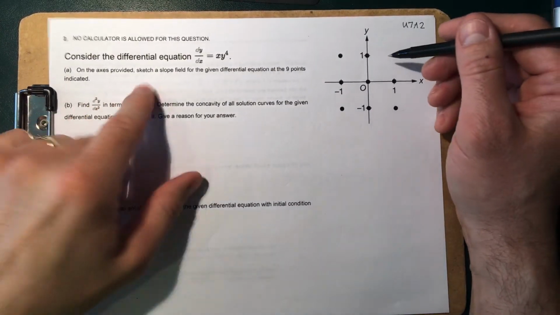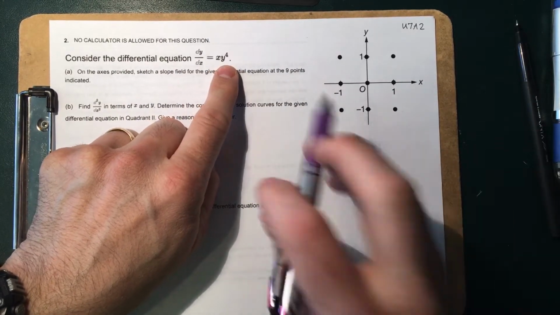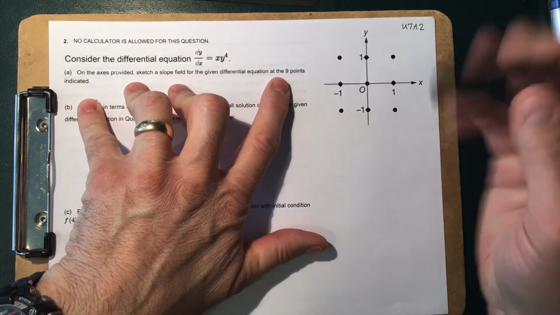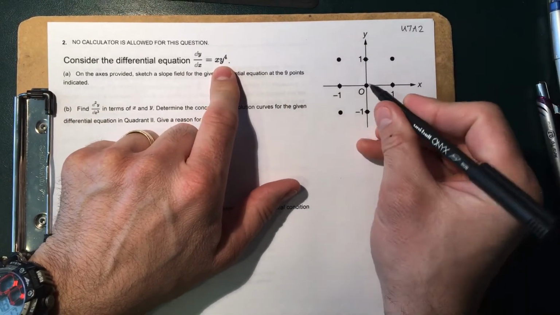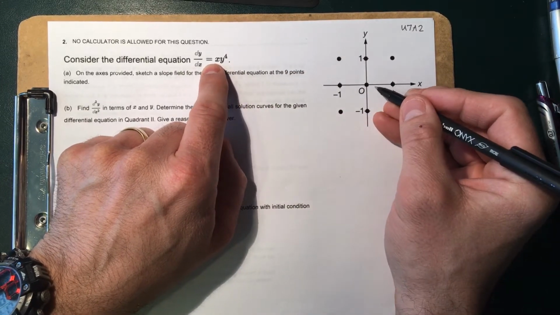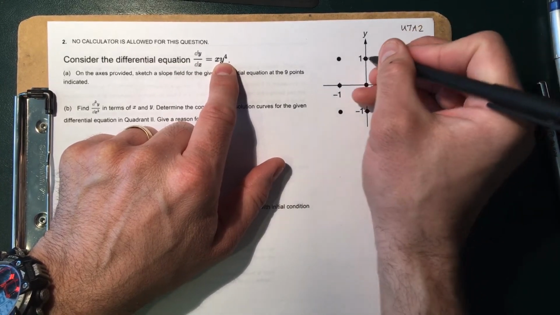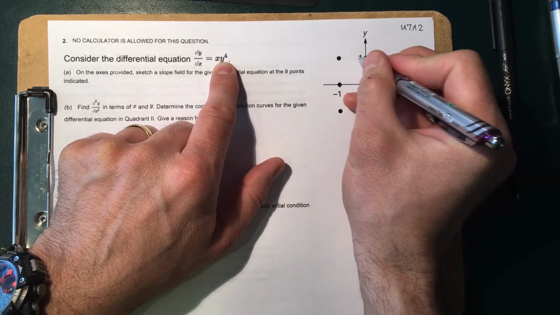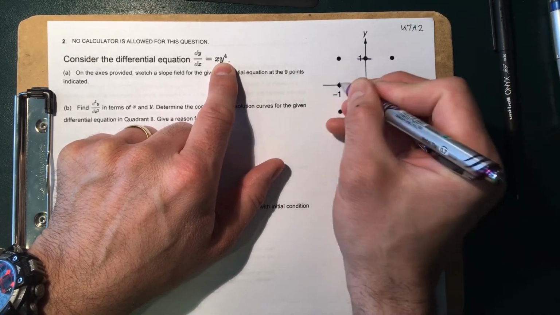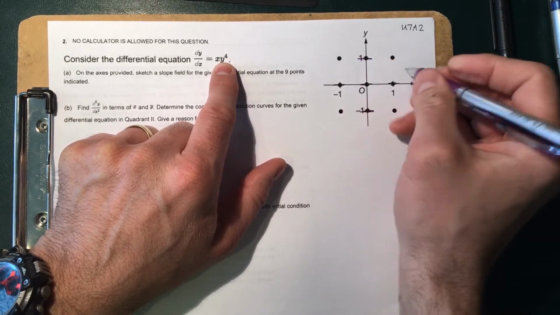I'm going to try a black pen, see if it shows up really well. Consider the differential equation; on the axes provided, sketch a slope field for the given equation at the 9 points indicated. All right, what's cool about this is whenever x is equal to 0, the slope is going to equal 0. Whenever y is equal to 0, the slope is going to equal 0. So we're going to have 0 slopes here, and here, and here, and here, and here. 5 of those are going to be 0 slopes.